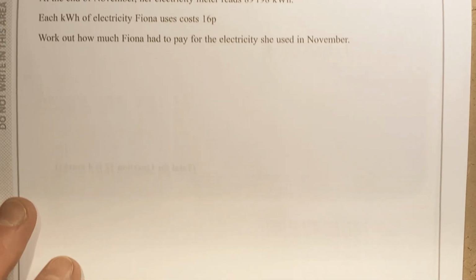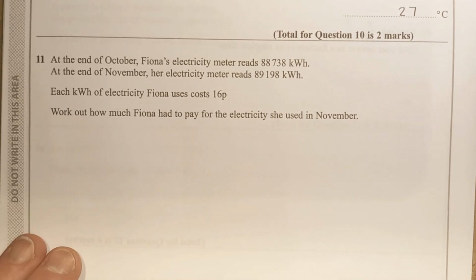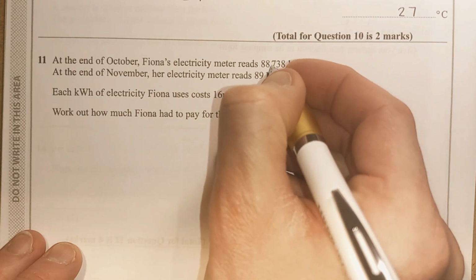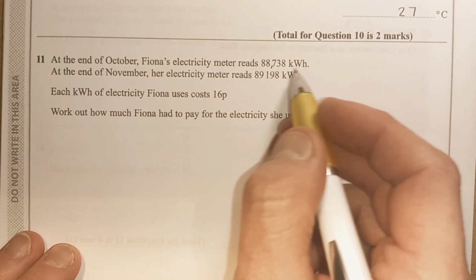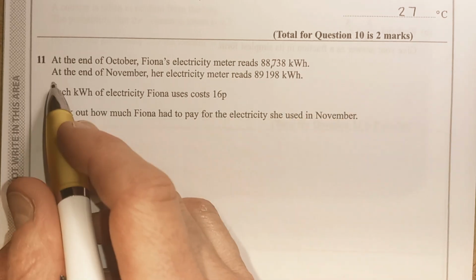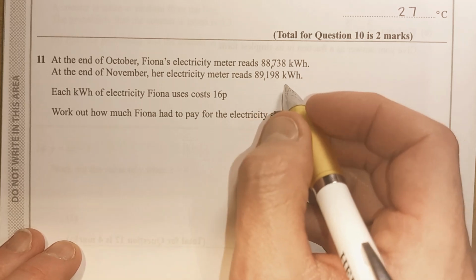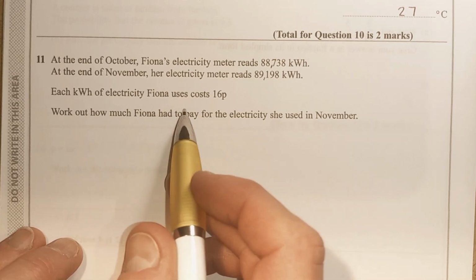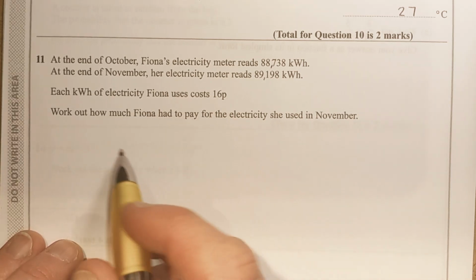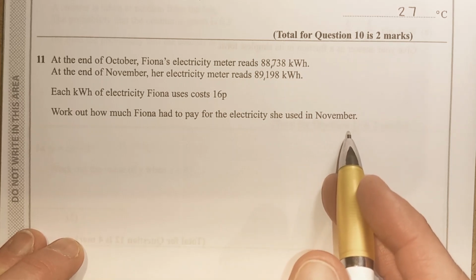Question 11, and this is worth, somewhere down there, 4 marks. Let's bring it back down. At the end of October, Fiona's electricity meter reads 88,738 kilowatt hours. Don't worry if you don't know what this stands for. It's just some unit. At the end of November, her electricity meter reads 89,198 kilowatt hours. Each kilowatt hour, or kWh, of electricity Fiona uses costs 16p. Work out how much Fiona had to pay for the electricity she used in November.